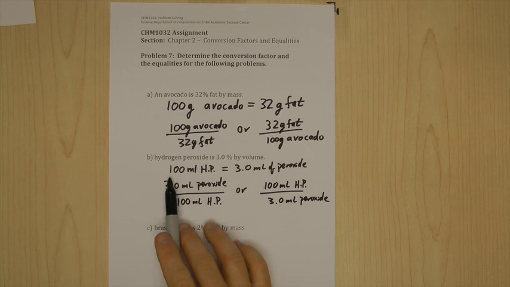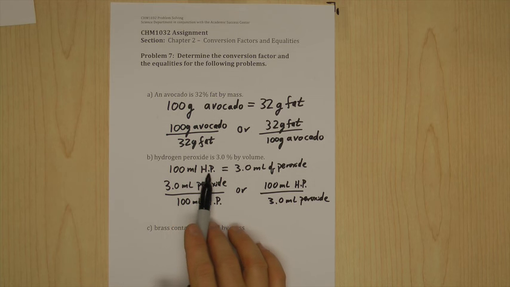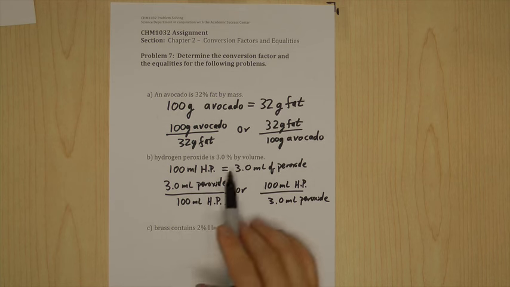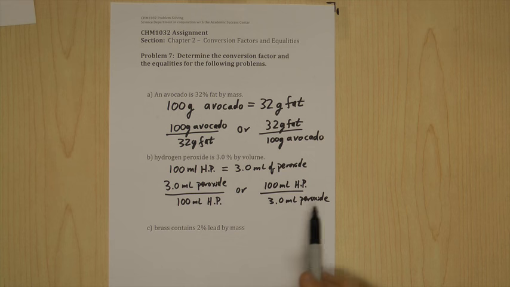Again, percentages are defined to be out of 100. So in a 100 milliliter bottle of hydrogen peroxide, there are 3 milliliters of peroxide. So the active ingredient, there's 3 milliliters of it. You can put the 3 milliliters over the 100 milliliter bottle, or 100 milliliters of HP bottle over 3 milliliters. Just in case you're curious, the other 97% is water. So when you buy hydrogen peroxide, you're buying 97% water and 3% peroxide. All right, last question.